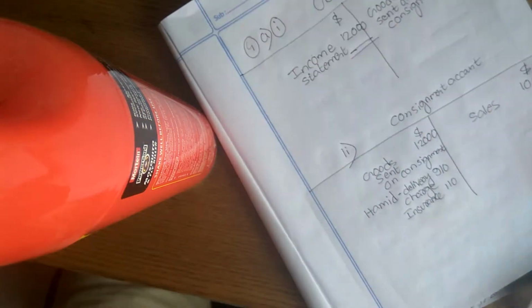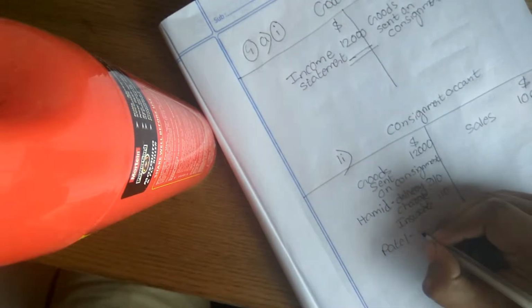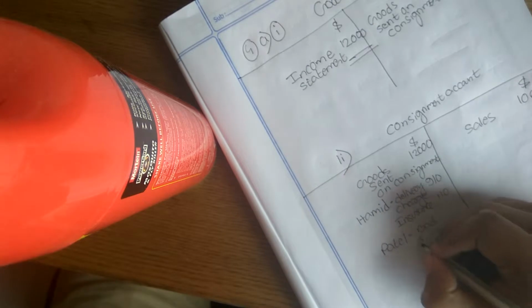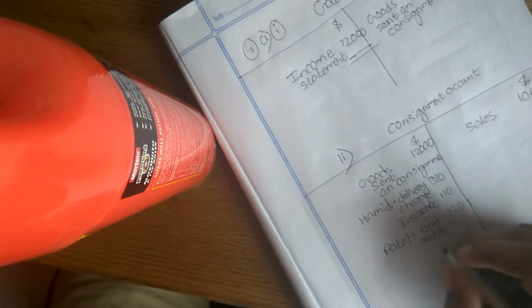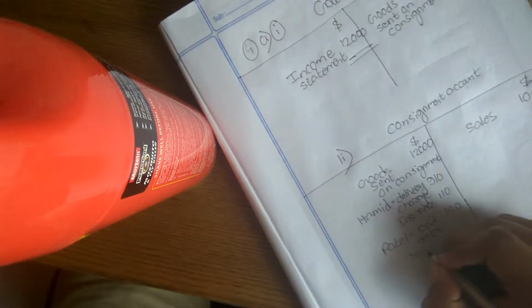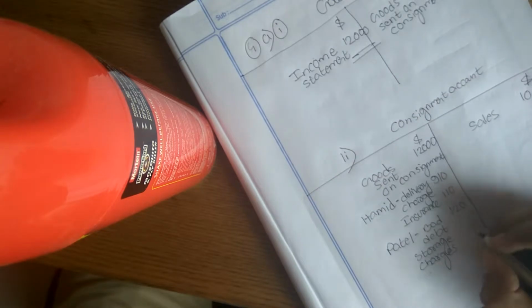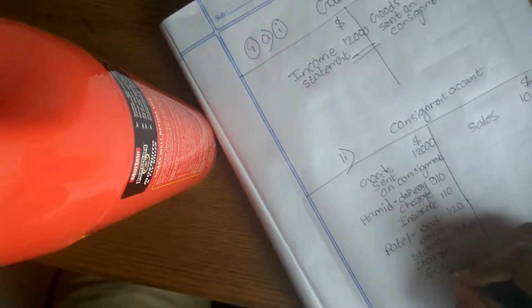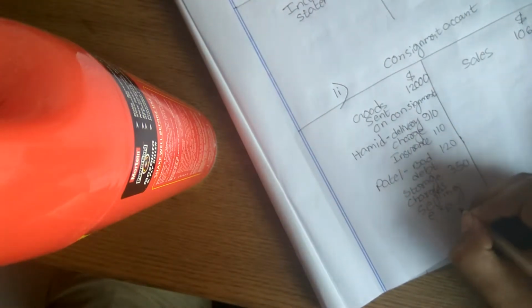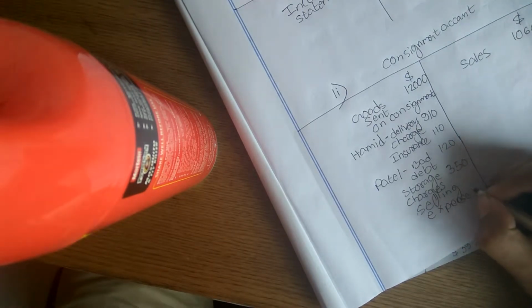So we write here Patel: first bad debt, 120, then storage charges of 530, and selling expense of 245.